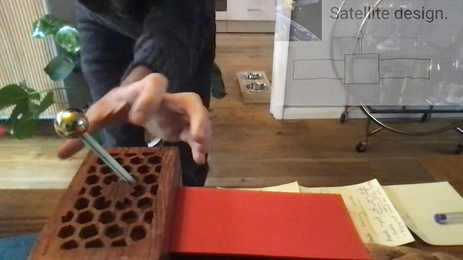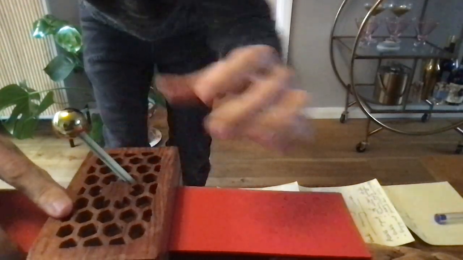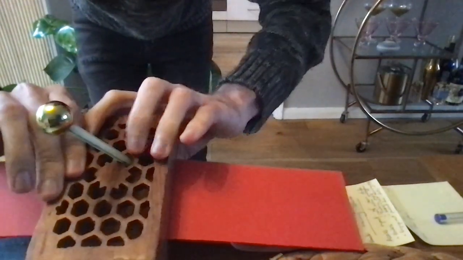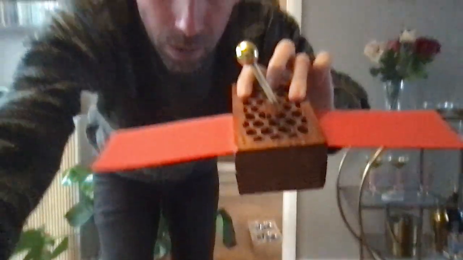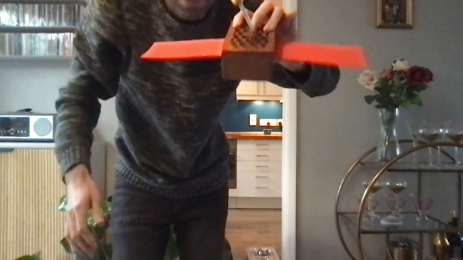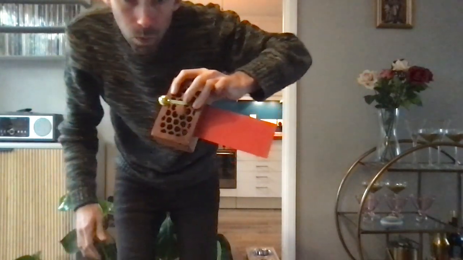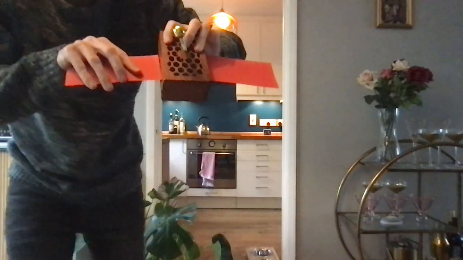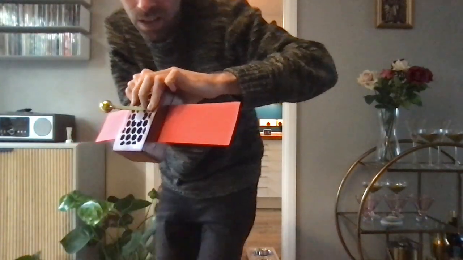Could use some tape, or I could just post it through. The box should hold it together quite well. Now, when I lift this up, let's see what I've done. Beep, beep, beep. What? Oh no, I've lost a cuboid. Oh dear. Okay, there we go. I've got my satellite. Great job.